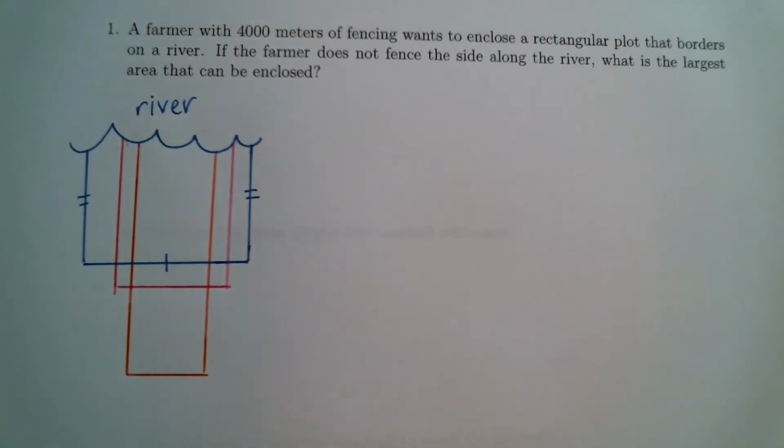The thing is, you've got to keep in mind, and it doesn't exactly say this in the problem, he is going to be using all 4,000 meters of fencing. So if we're using all 4,000 meters of fencing, what should be the dimensions of each side? Is it the blue construction that's going to work, or the pink construction, or the red construction? What works best? That's what we're trying to figure out.